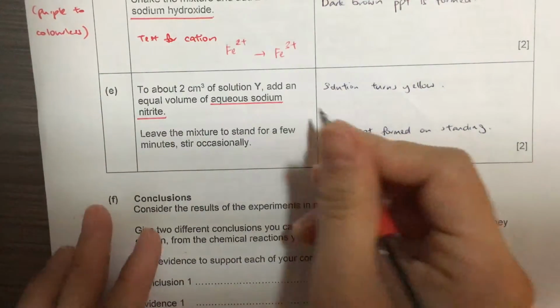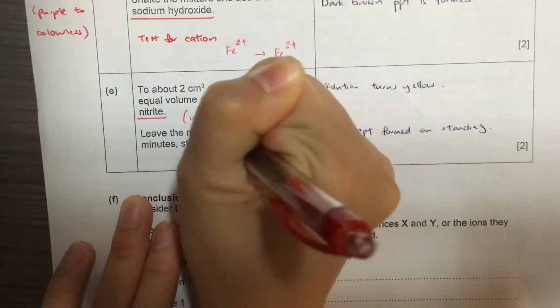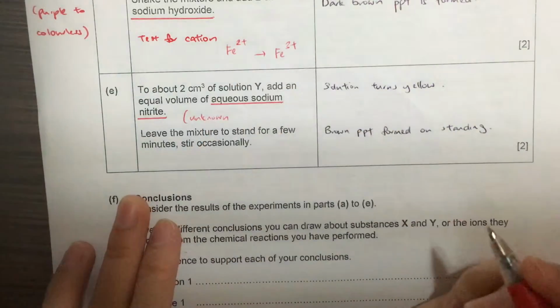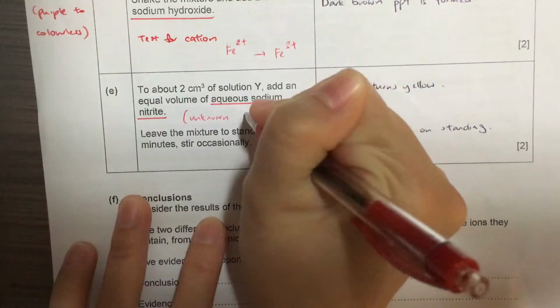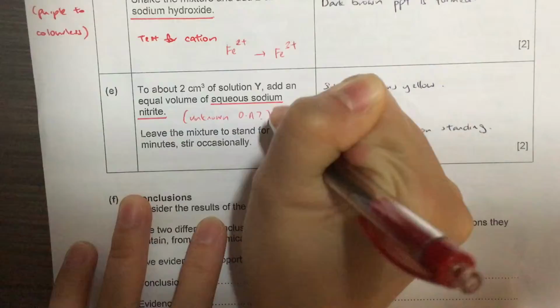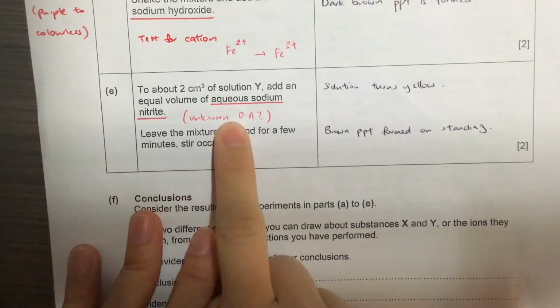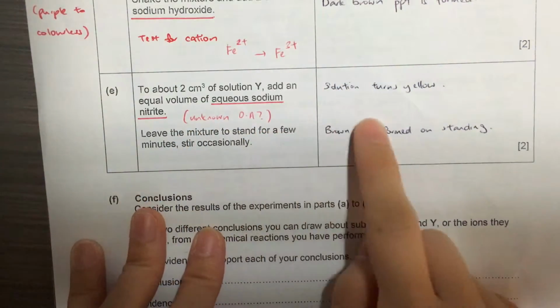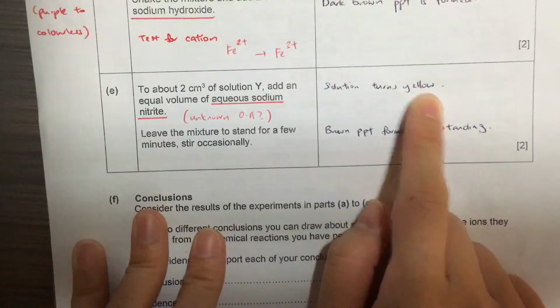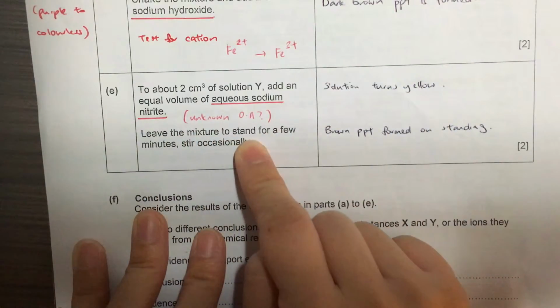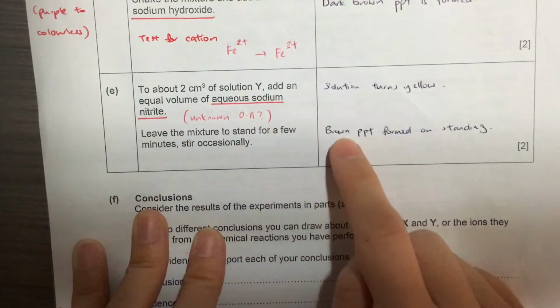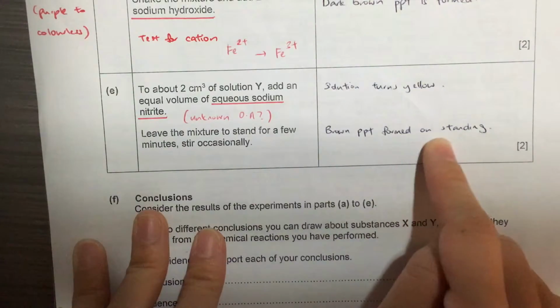Sometimes you'll be given an unknown, and you just need to observe what happens. This is likely also an oxidizing agent. On adding this unknown sodium nitrite, the solution turns yellow, and when you leave it to stand, you get a brown precipitate.